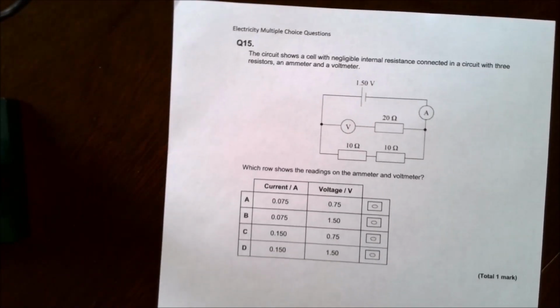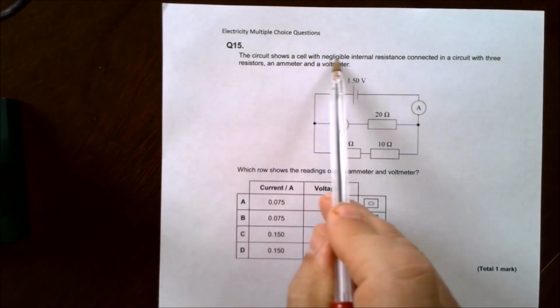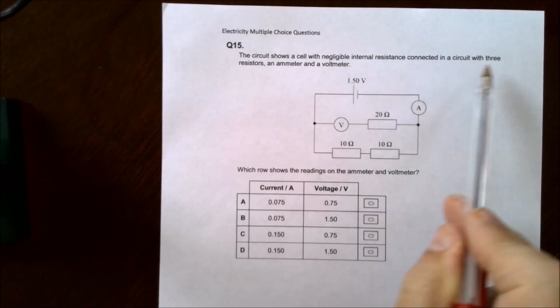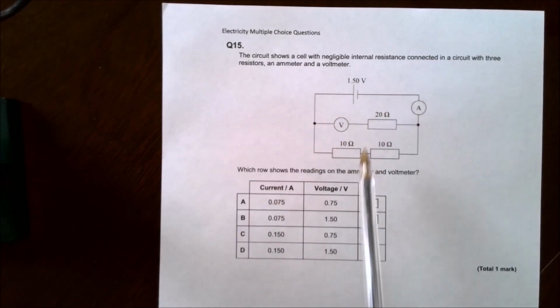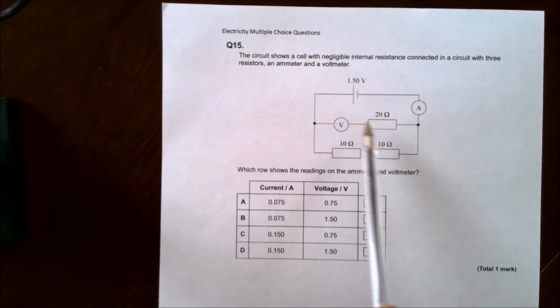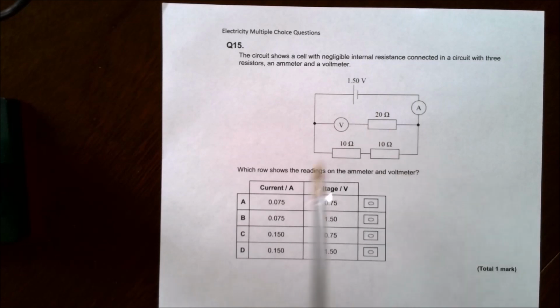And question 15, one more circuit to go. So the circuit shows a cell with negligible internal resistance connected to a circuit with 3 resistors and an ammeter. And the key thing to notice here is there's a voltmeter in the circuit, but it's not where you'd normally connect it across here, it's in series. So which row shows the readings on the ammeter and the voltmeter?